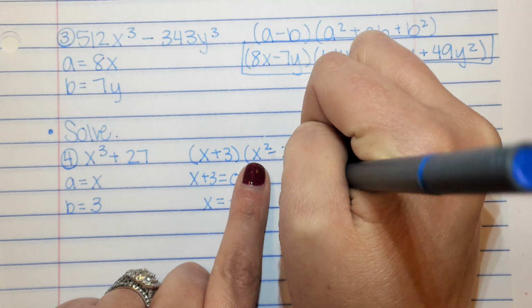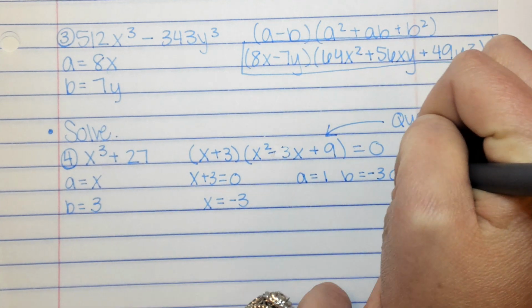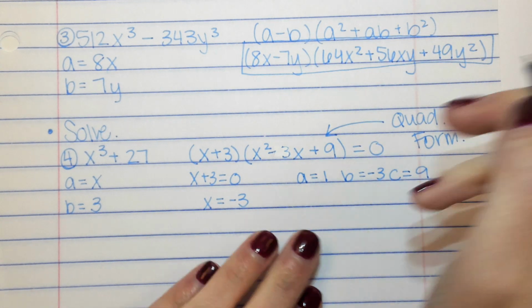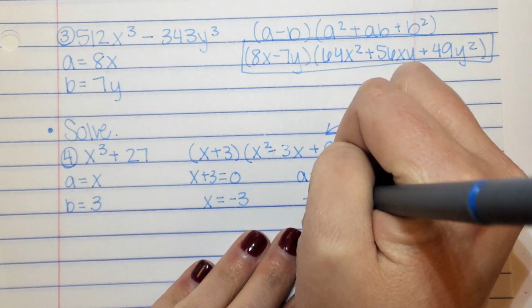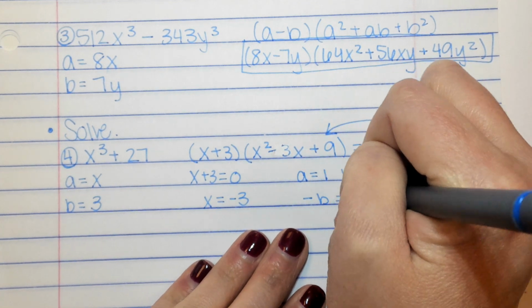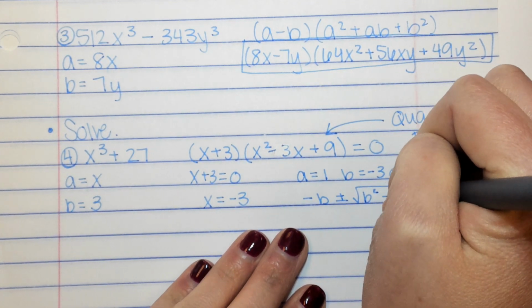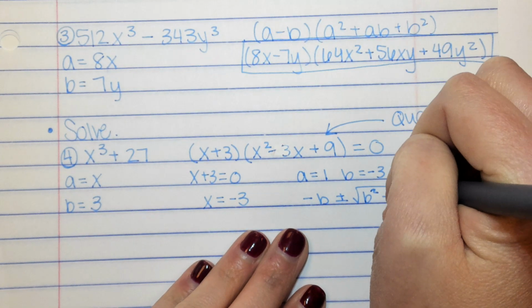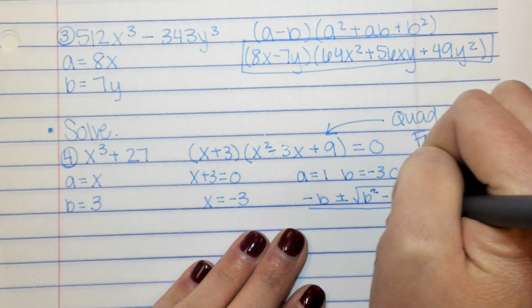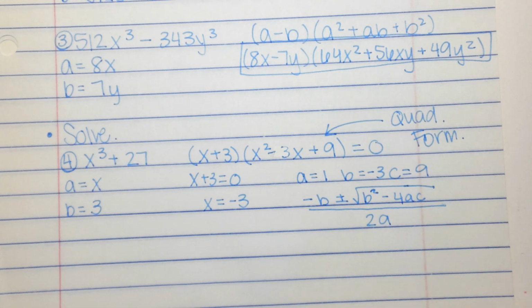So to do the quadratic formula, we're going to identify A, B, and C. Your A is 1, B is negative 3, and C is 9. That quadratic formula is negative B plus or minus the square root of B squared minus 4AC, all over 2A. So we're going to use that formula.